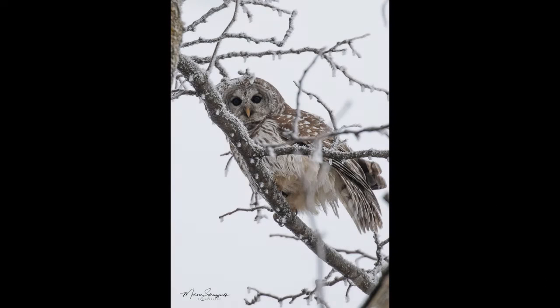A nocturnal bird of prey is the owl. This species pictured here is the barred owl. They have a very distinct call that's easy to pick out at night. It sounds like someone is saying, "Who cooks for you? Who cooks for you all?"